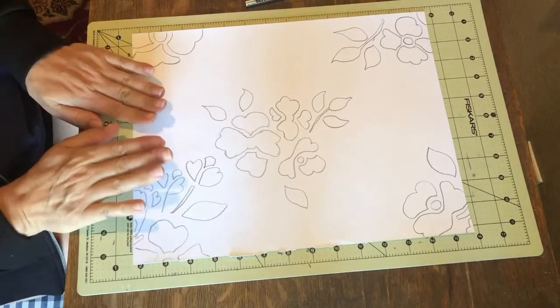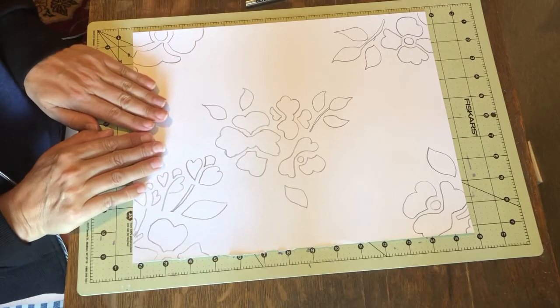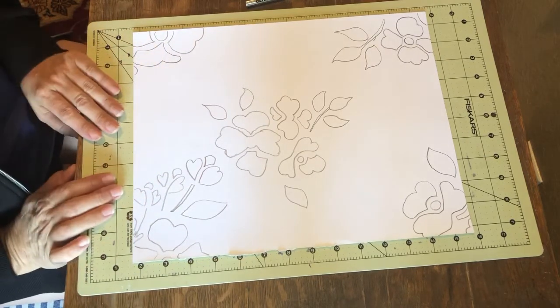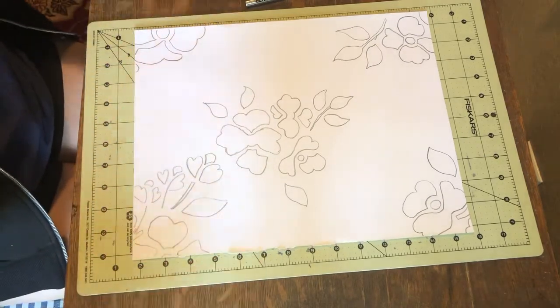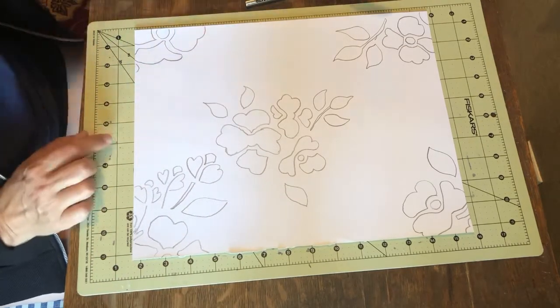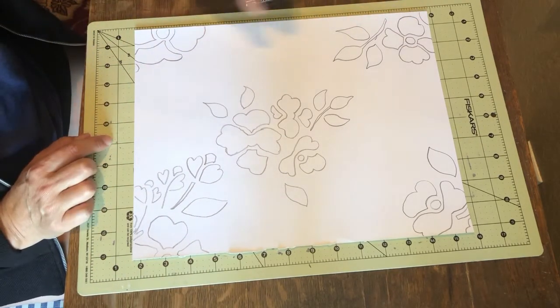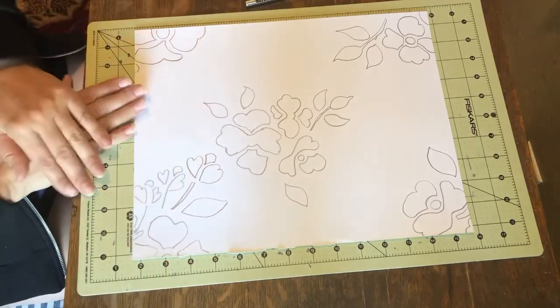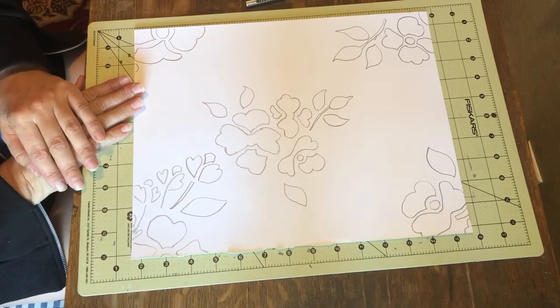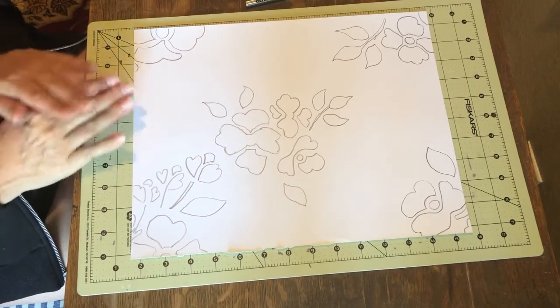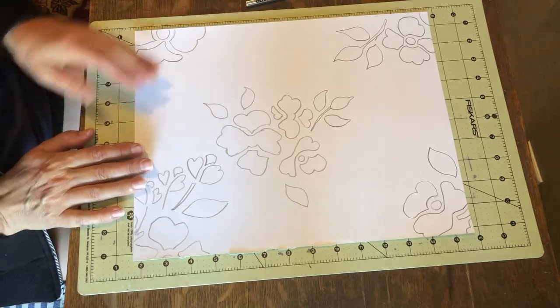Okay, so I have traced my pattern. I did it on the window this time. So now I have my stencil made, and the way that it comes over to the edges, that part will line up when I go ahead and put it on the wall. So the next step to do is to go ahead and cut it out.